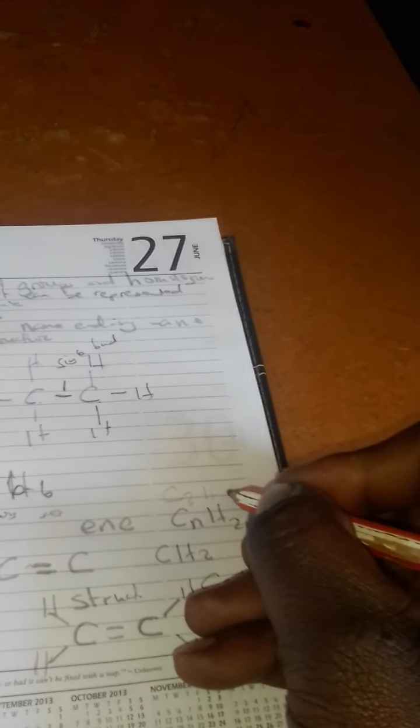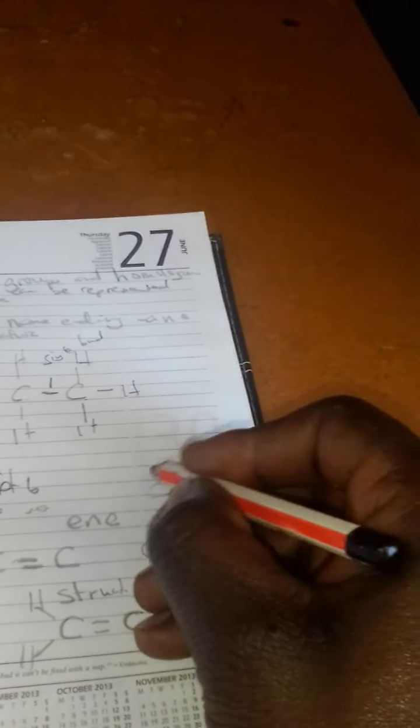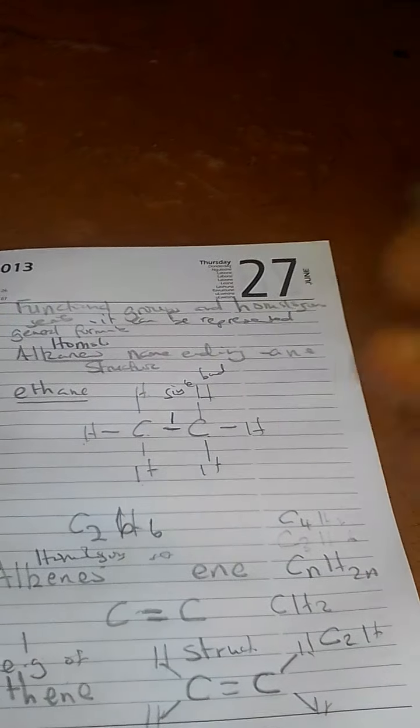And if the carbons are 4, the hydrogen is going to be 8. That is the structural formula of the whole molecule of the alkenes. The general formula is CnH2n.